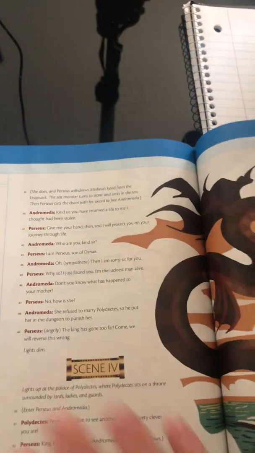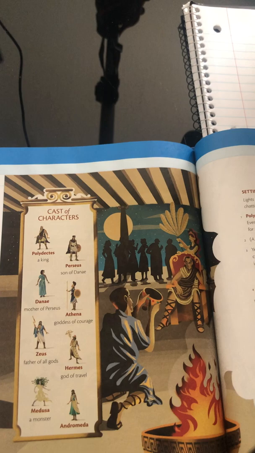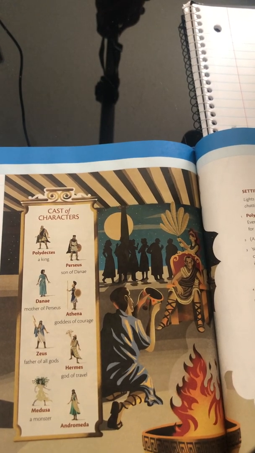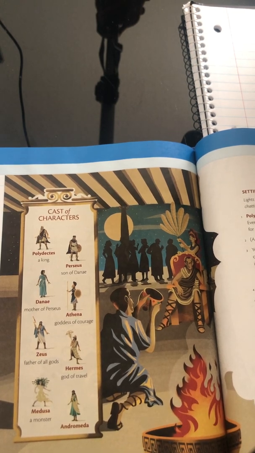All right, so let's go back to the beginning. I got some questions. All right, it says, what details tell you about, on page 277, sorry. I got a little excited. That was a good little story.